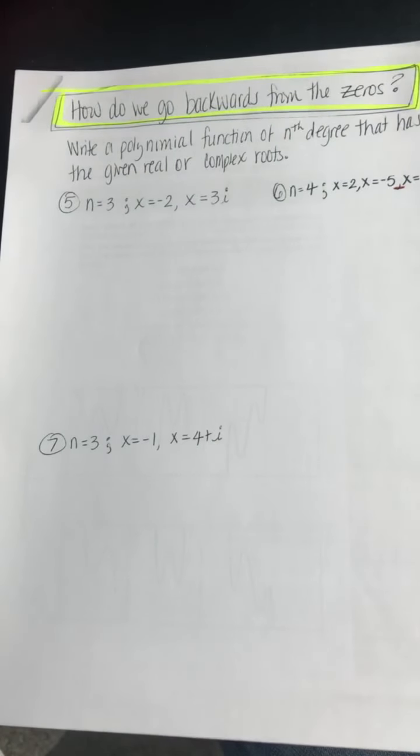So we need to write a polynomial function of the nth degree that has the given real or complex roots. So let's look at number 5. We have n equals 3. So that tells me that this is the degree. The degree is 3. Okay, so that means that there should be 3 zeros. I only see 2 zeros here.